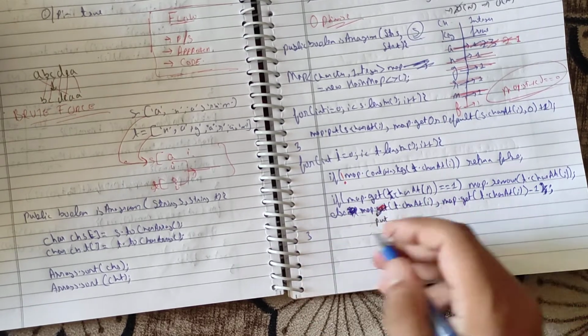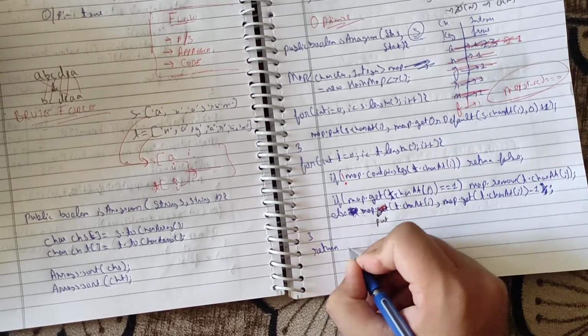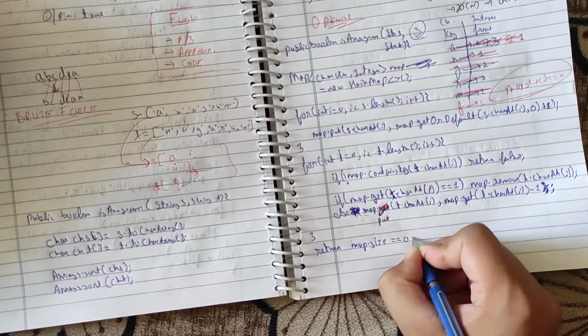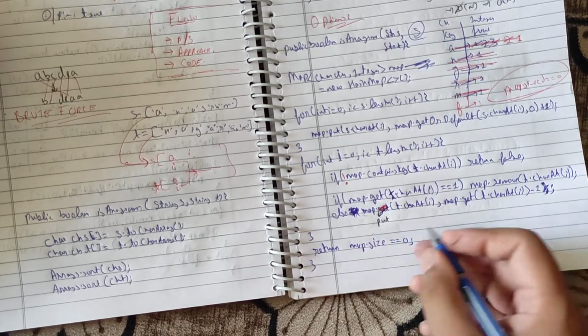And in the end, you will return whether map.size() is equal to 0. If it is 0, then it will automatically return true, otherwise it will return false.